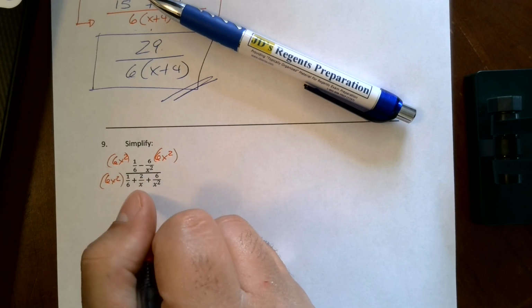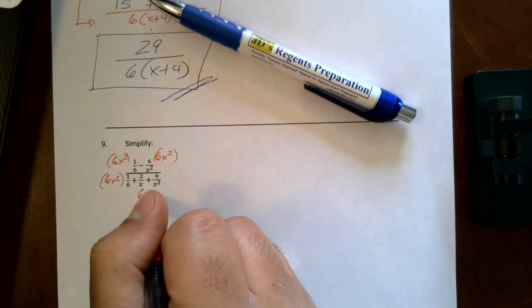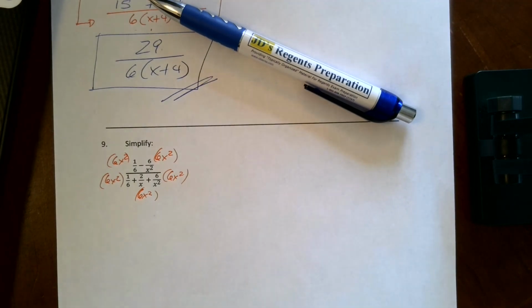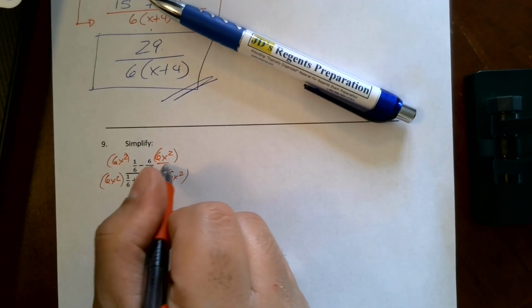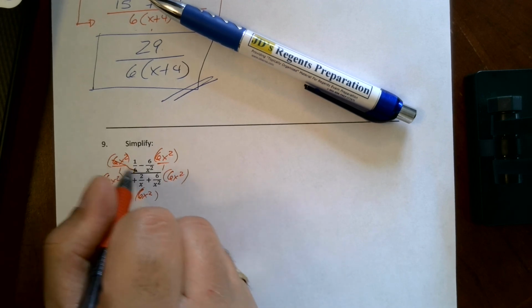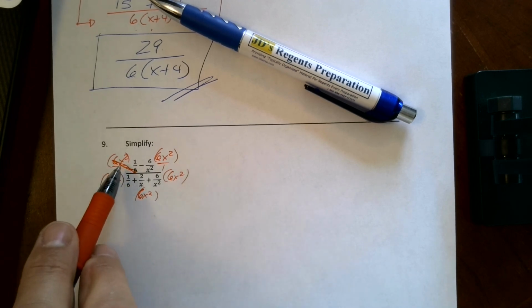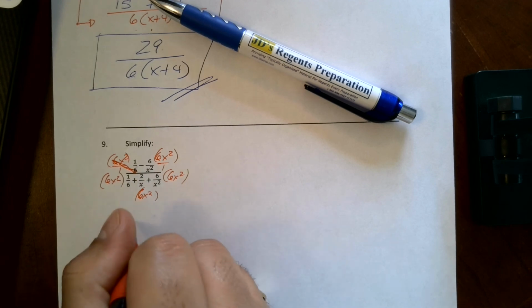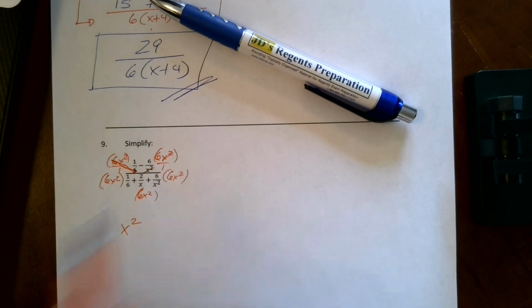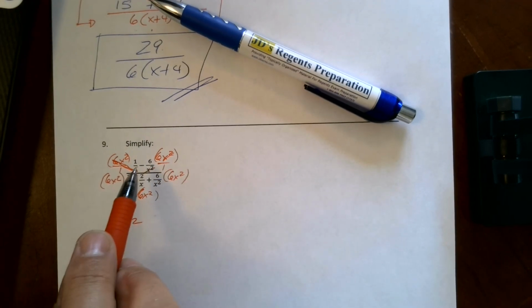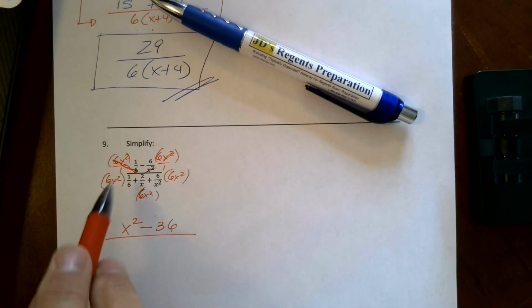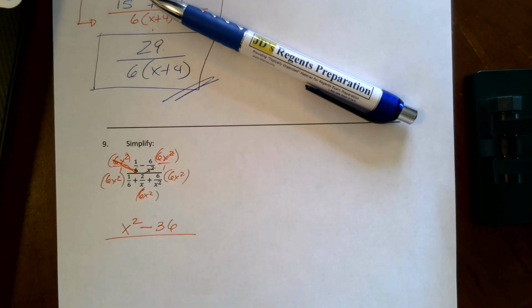So I'm going to write that near all of them. Well, I don't have a lot of room here. And 6x squared. And now, this is really like over 1 here. So I could cancel out 6 and 6. Those would be gone. And I'd be left with x squared times 1. And here my x squared will cancel out with my x squared. And I'd have 6 times 6, 36. No longer have any fractions.